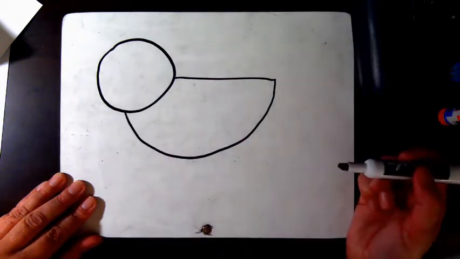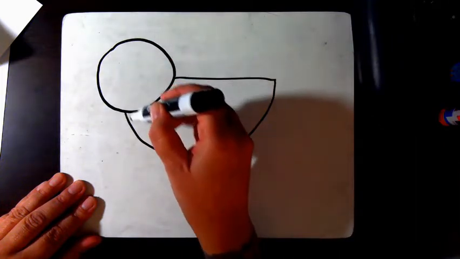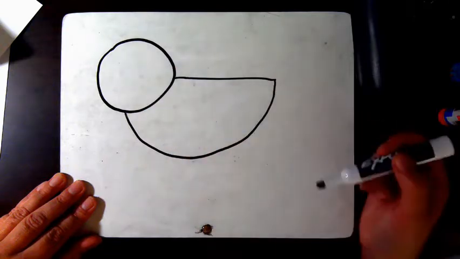So basically like that. If I were to draw the whole half circle, it would go through the face. And if that helps you to do that, go ahead and then you can just erase it later. But I'm going to continue.